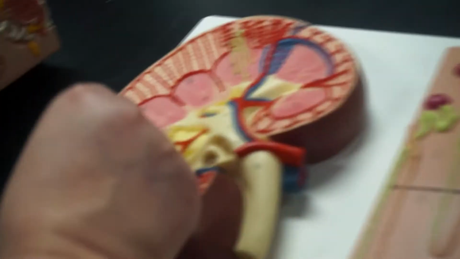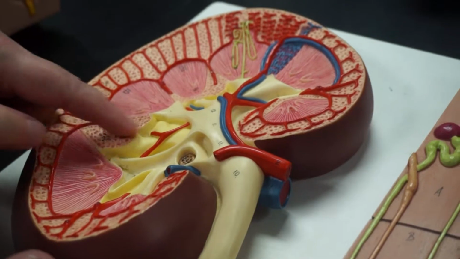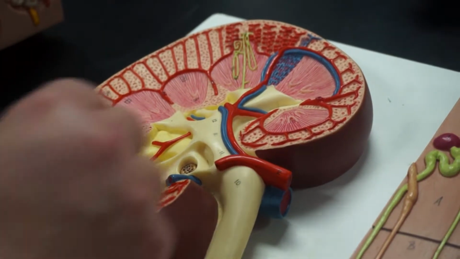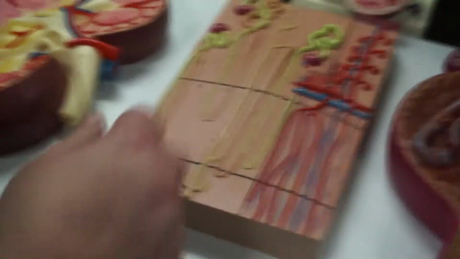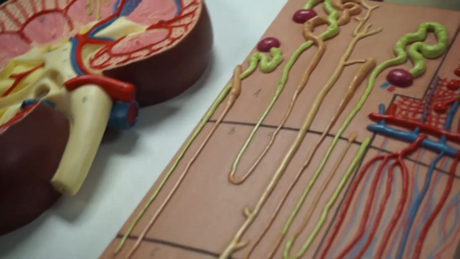This is what I'm doing. The only thing I didn't put on: in between these pyramids, you have renal columns. Okay, so in between it, you have renal columns. That's where the interlobar arteries kind of run up along the columns, in between the lobes. The other one, there's another flat model like that. The green one, that's really nice. That one over in the end, that's a really nice one.